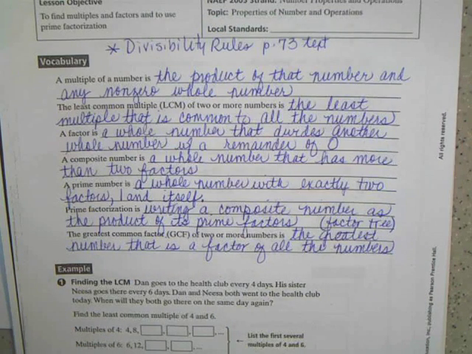Okay, so let's say I would take the numbers 8 and 24. The greatest common factor of 8 and 24 is actually 8, because 1 times 8 is 8 and 8 times 3 is 24. So in that case, one of those two numbers is in fact the greatest common factor of those numbers. That's not always the case though.